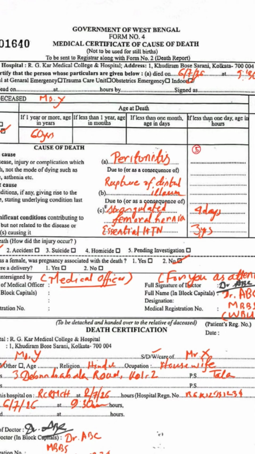If it is less than 1 year, we have this form. This is point 5, which will be the field for the duration of the death illness. Do not confuse this with the 'if less than 1 year' age of the death. So write the time given in point number 5, and then fill in part 2.